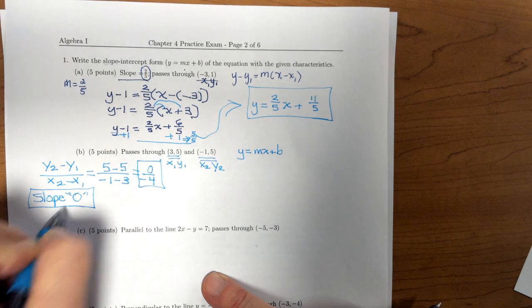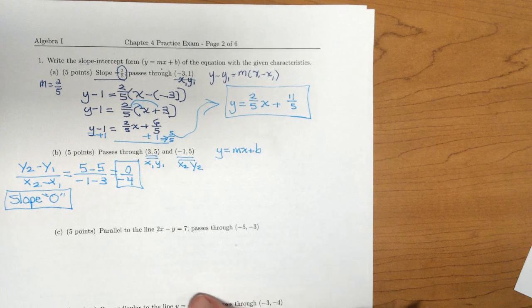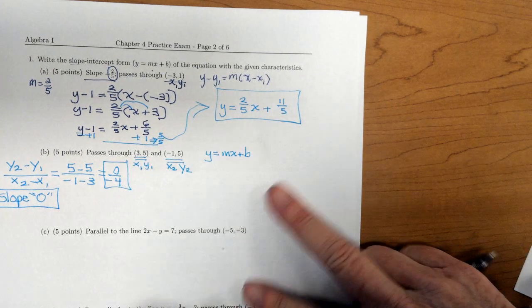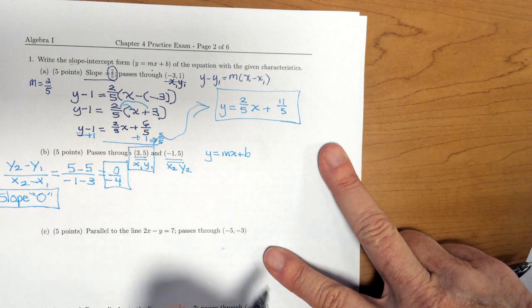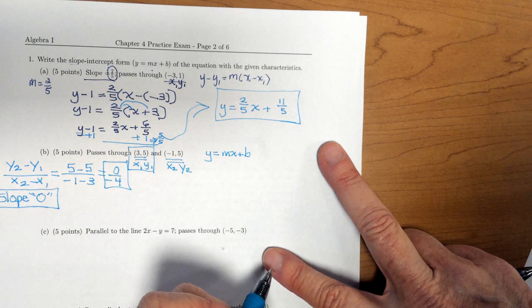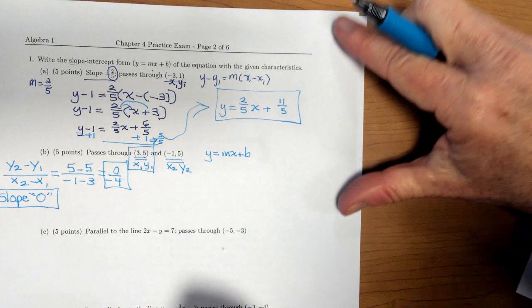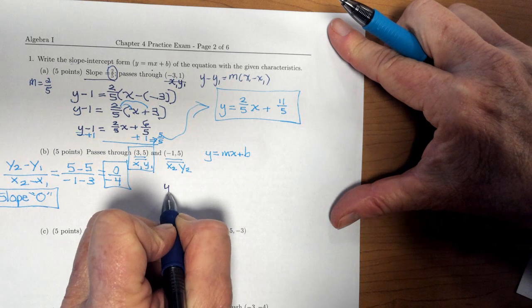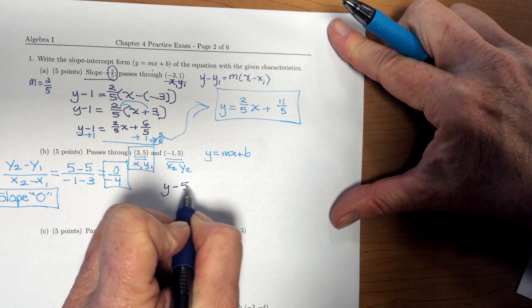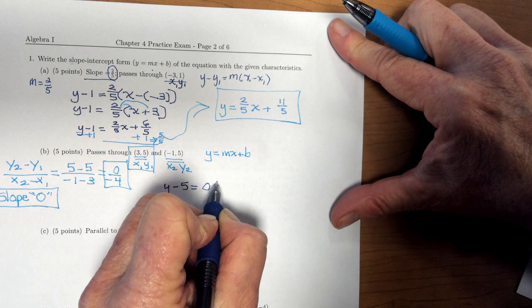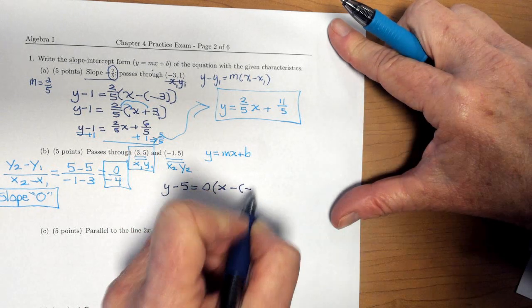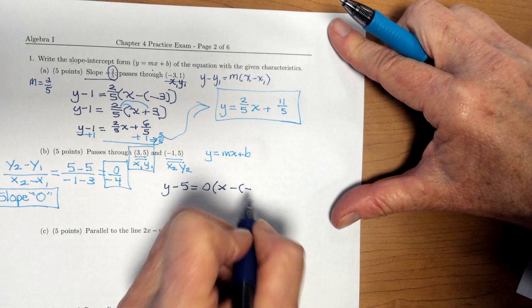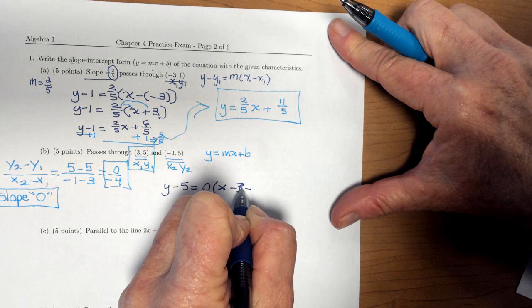Now I need to write the equation of the line. I'm still going to use point-slope, and I'm going to use the point (3, 5) as my x1, y1. I'm going to write y minus 5 equals 0 times x minus 3.